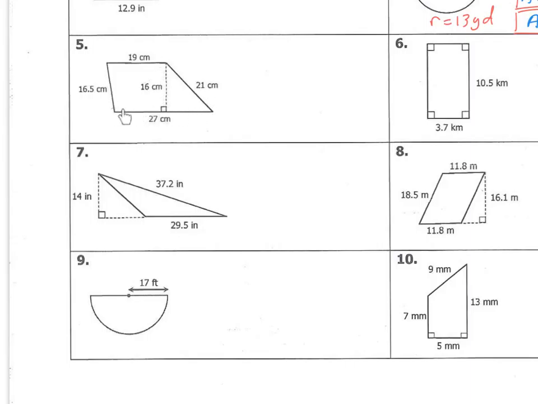That means 27 is a base. What does that make 16? So this is going to be base sub 1. The 19, the parallel side, is going to be base sub 2, or vice versa, it doesn't matter. And because the 16 is perpendicular to those 2, it is the height. My formula for area of a trapezoid is 1/2 the sum of the bases times the height. That means that I don't need the 16.5 or the 21 for this problem.